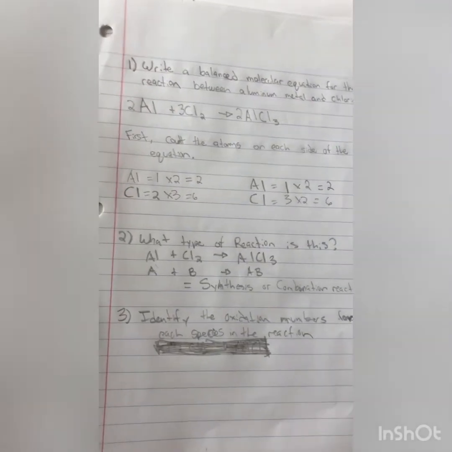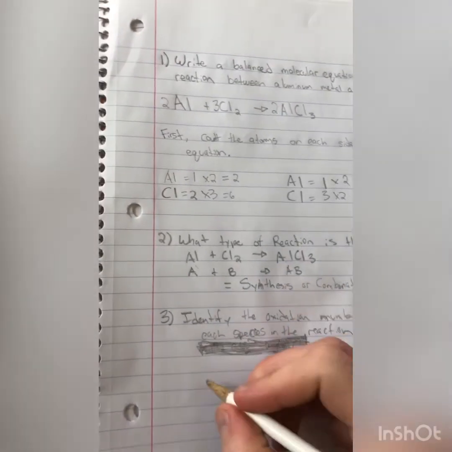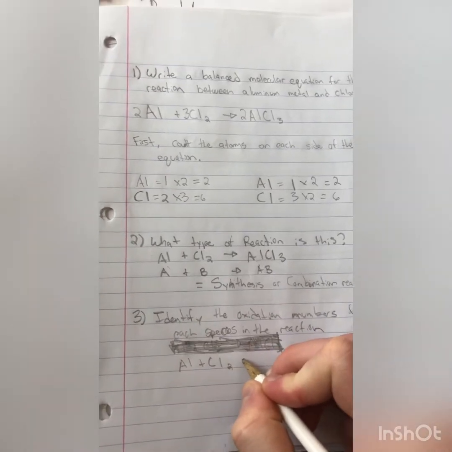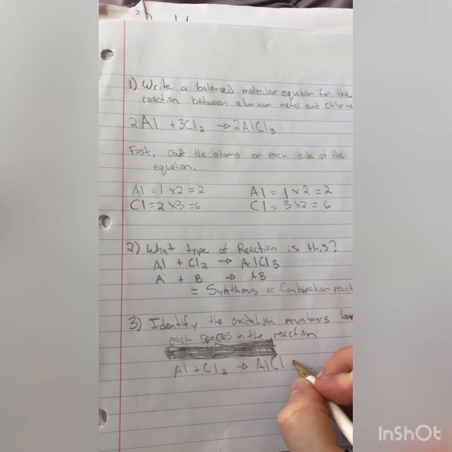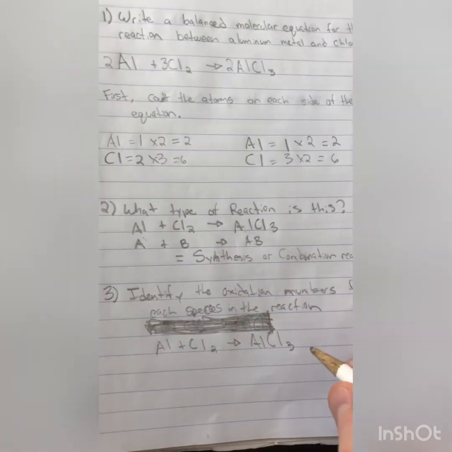Alright, so for number 3, identifying the oxidation numbers for each species in the reaction of Al plus Cl2 yielding AlCl3. We will need the periodic table and some oxidation rules.